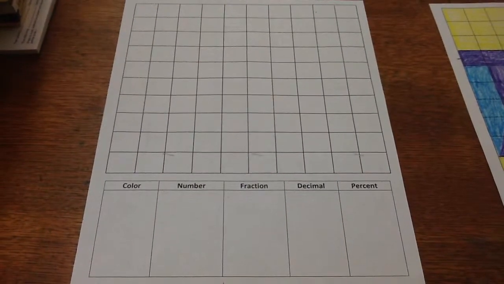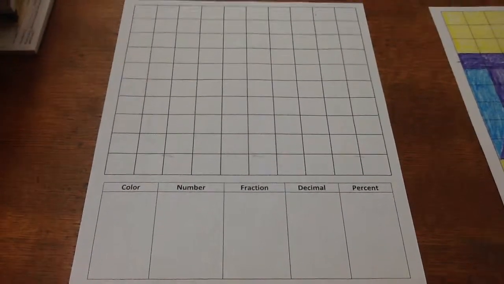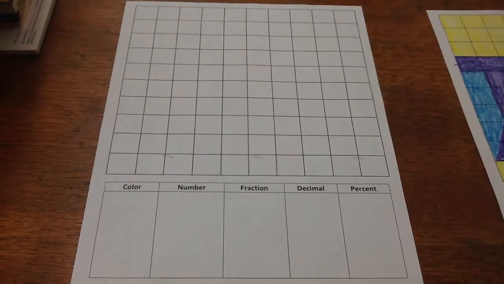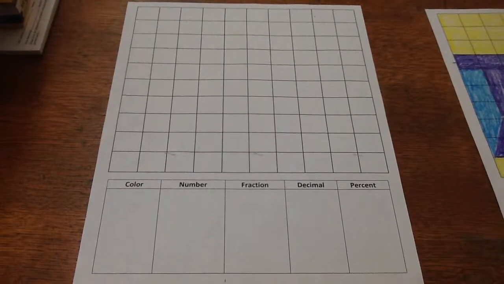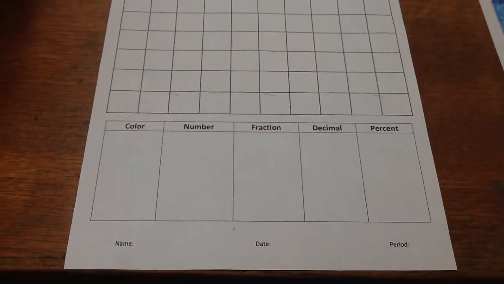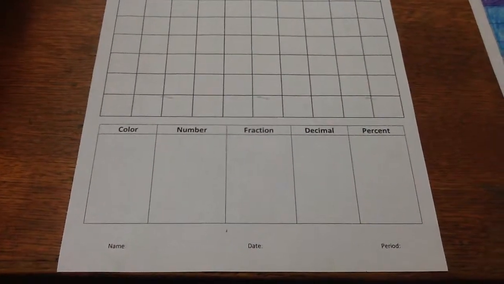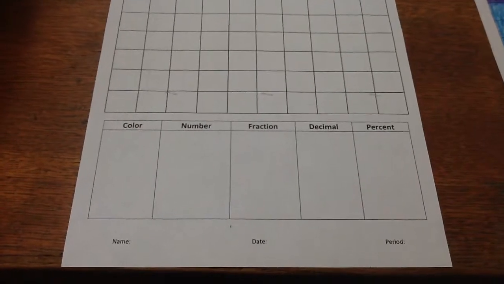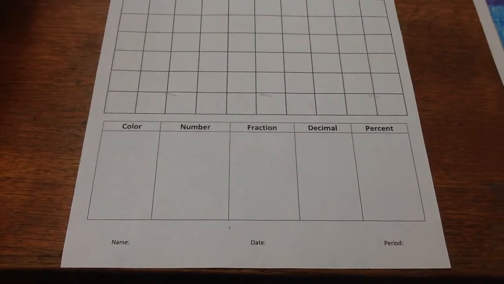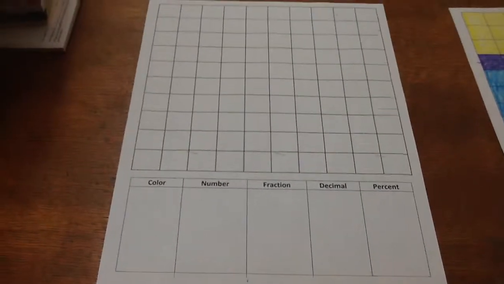Yesterday, I assigned for you a 10 by 10 grid, and I asked you to create either a pattern, a picture, or a random assortment of colored squares, and then to list some information in a table about the colors used, the number of each of those squares, and then fractions, decimals, and percents that would tell us how many out of the 100 were the colors used. This was the front side.